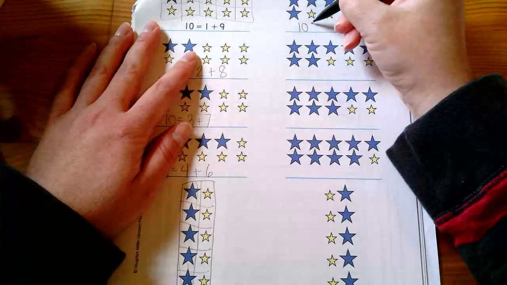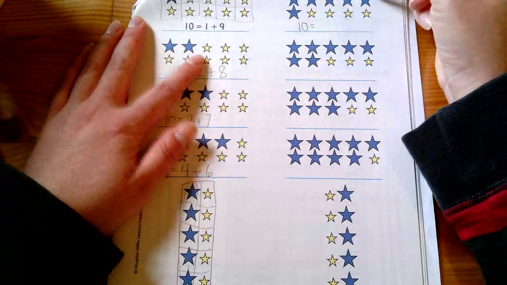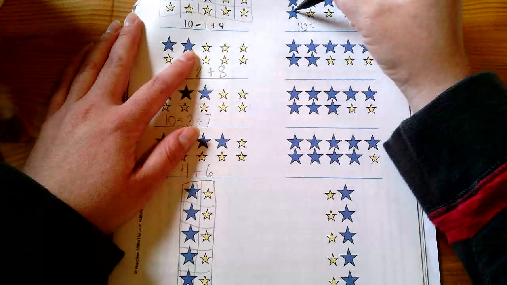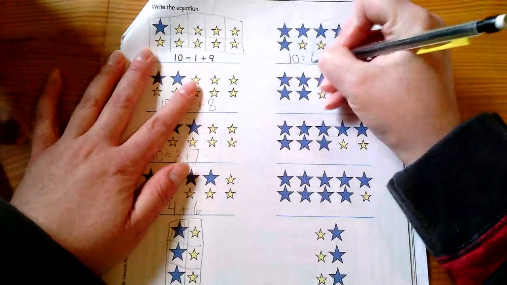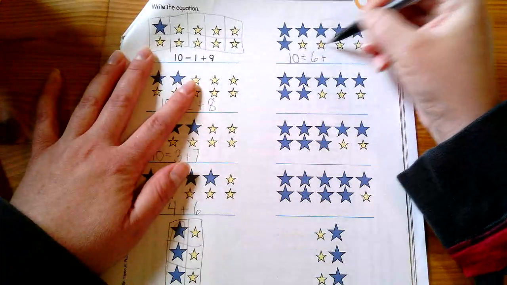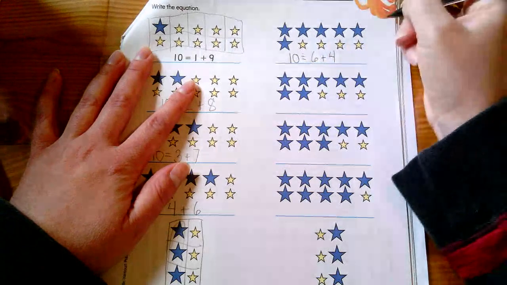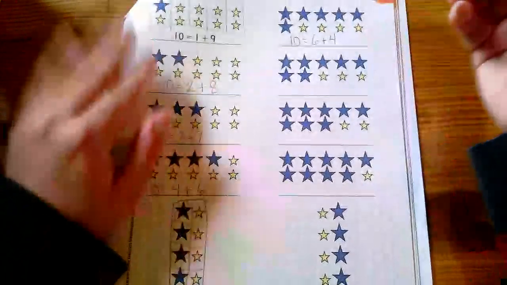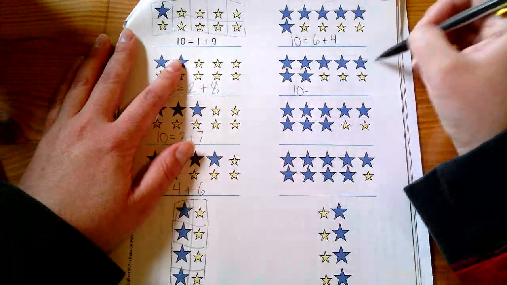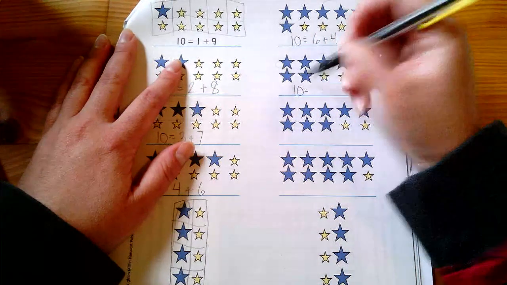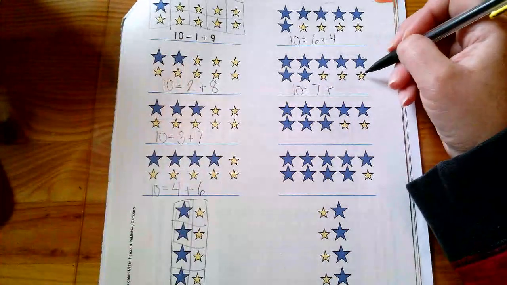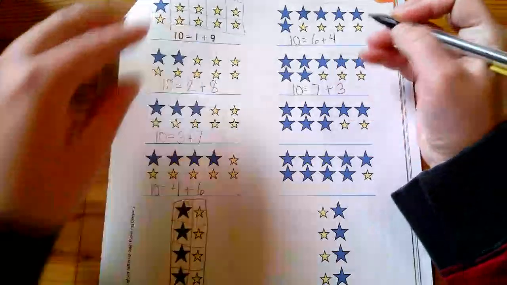So 10 stars equals how many purple stars? Now we have a 5 group of purple. 5, 6. Plus how many yellow stars? 1, 2, 3, 4. We'll make our next equation. 10 stars equal what groups? 5, 6, 7. Plus 1, 2, 3.